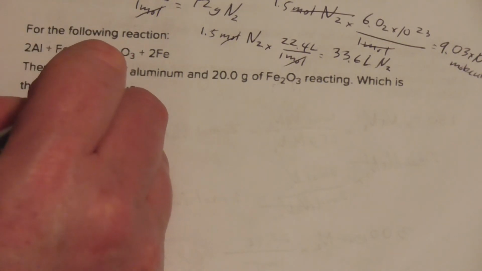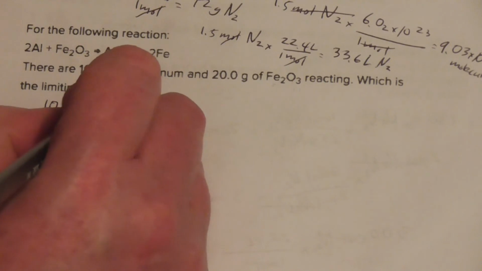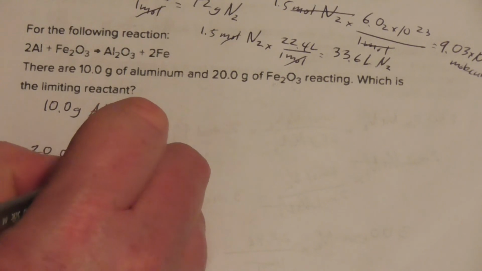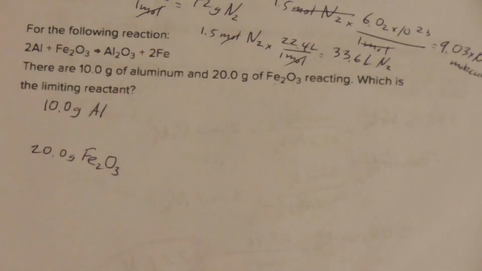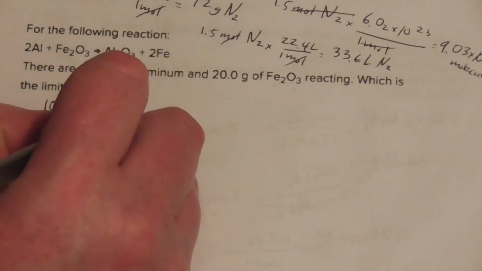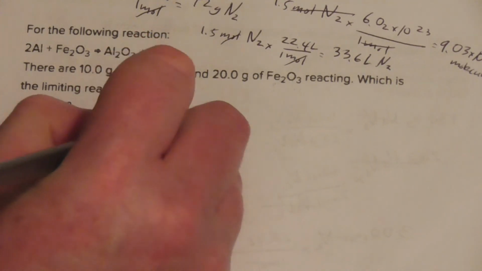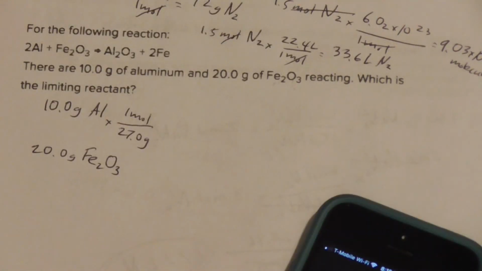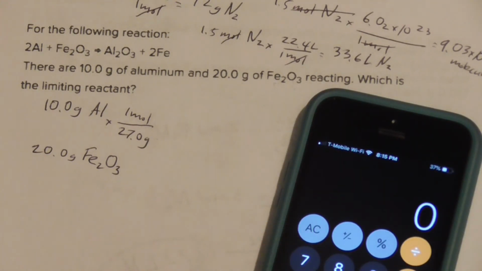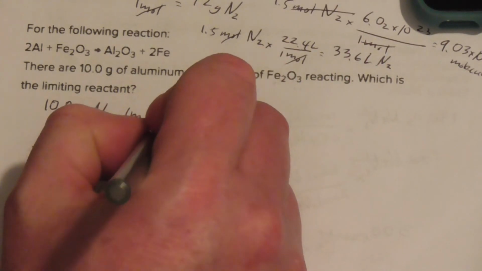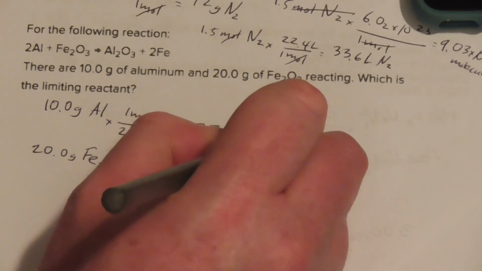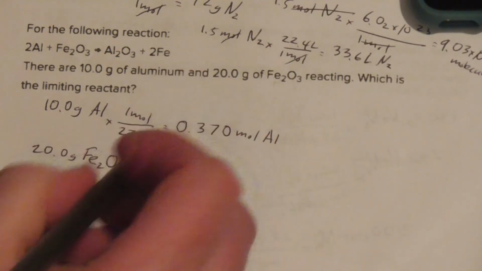So I have 10.0 grams of aluminum. I have 20.0 grams of iron 3 oxide. First thing, I have my balanced equation. Second thing, units to moles. Aluminum's gram molar mass is 27. I could find that on the periodic table. 10 divided by 27 means I have 0.370 moles of aluminum.